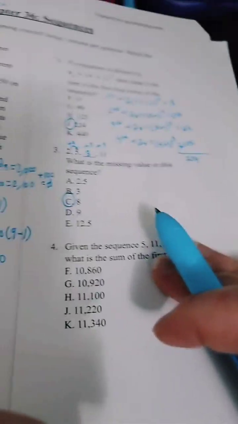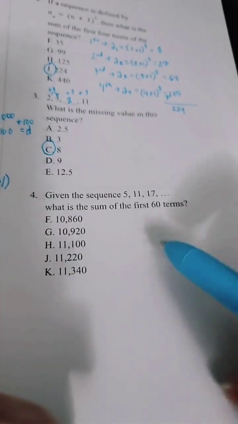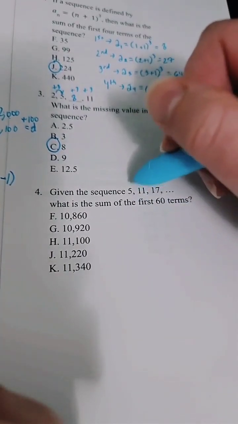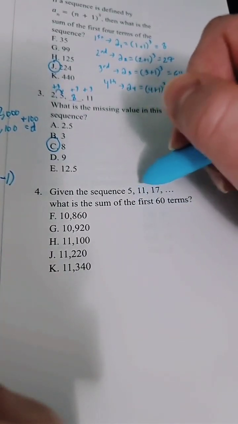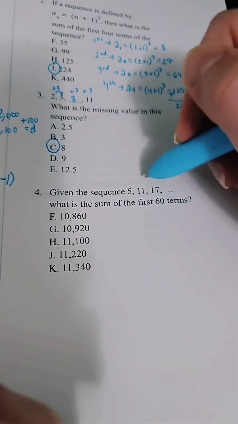So then let's go to number 4. It says, given the sequence right here, what is the sum of the first 60 terms? So again, to know what formula you have to use, if you're going to use a formula, you have to determine what's the pattern. How is it changing? So that you know if it's arithmetic or geometric.